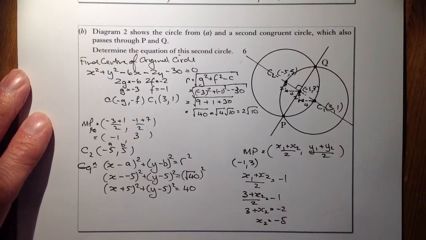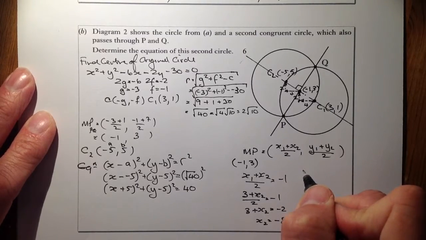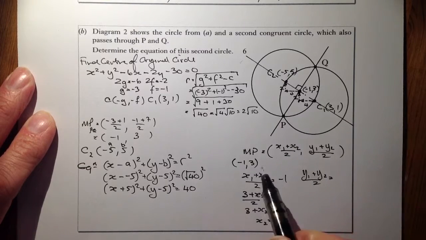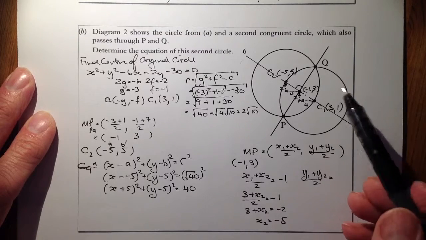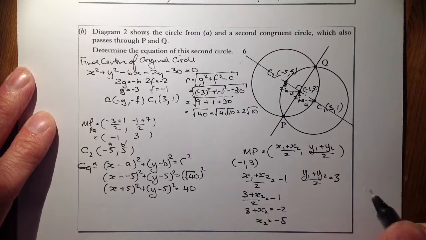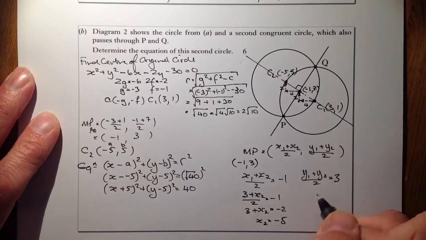Just do the same with the y coordinates. So what we've got is y1 plus y2 all over 2 is equal to 3. Right, let's multiply across the way. I'll just fire the values in first of all.